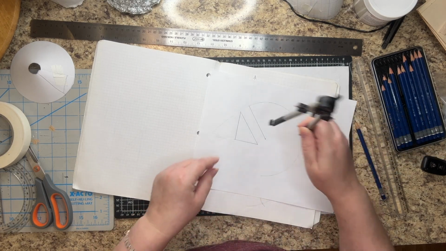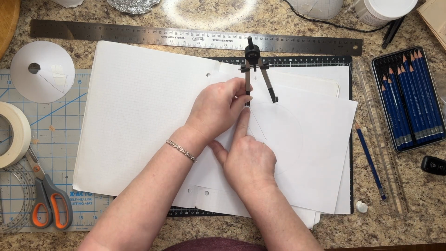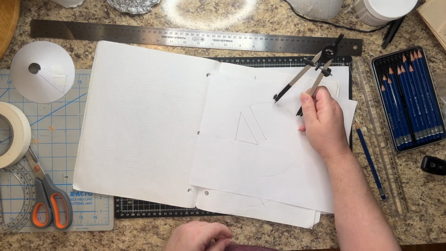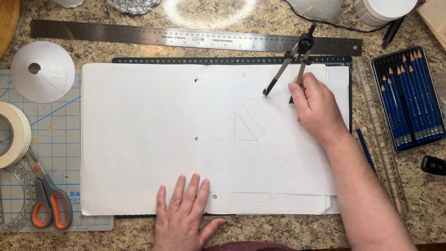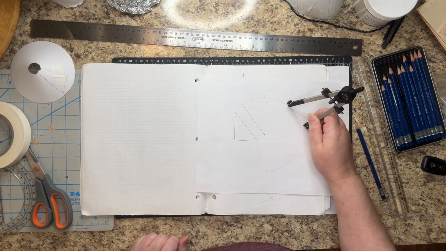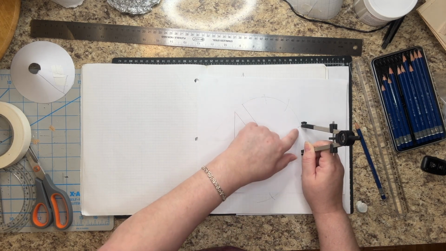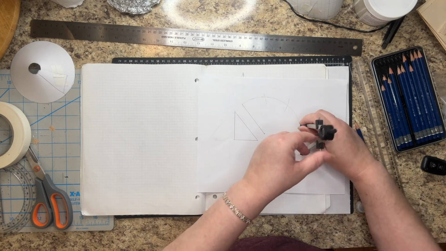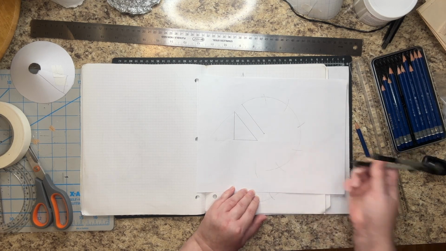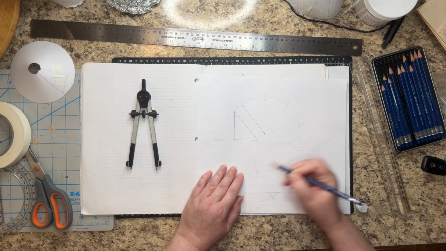Okay, and you're going to put that point up here on the end where you just connected the line, and then you're going to make a tick mark along the arc. Move the point down one. Hopefully I'm still in frame. I get a little sloppy when I work. Make another tick mark there. Move down. You're going to make 6 of these. So we have 1, 2, 3, 4, 5, and then let's just pretend we got 6 over here, okay? And then we're going to connect this with this.